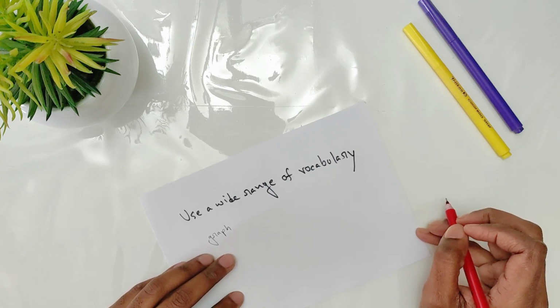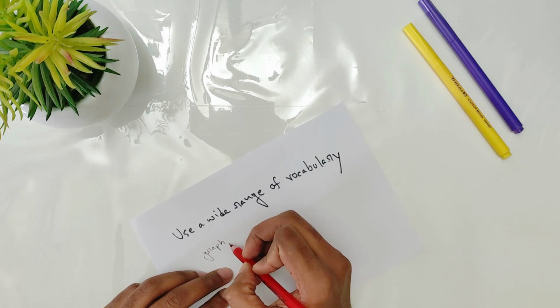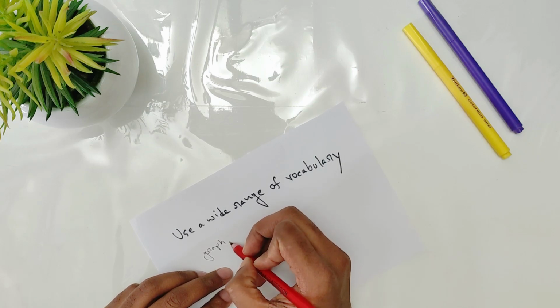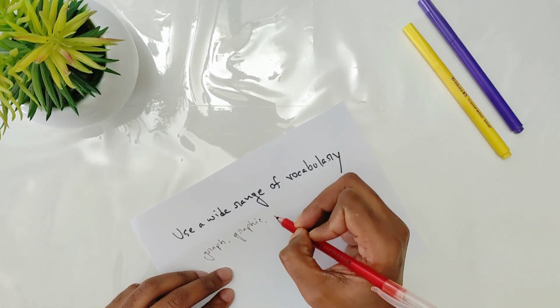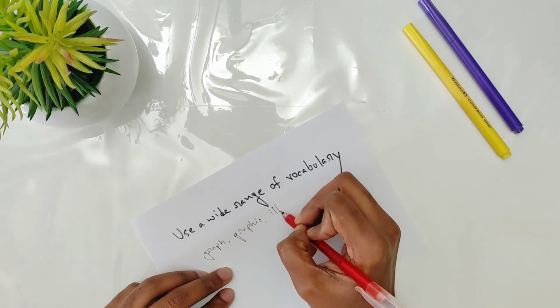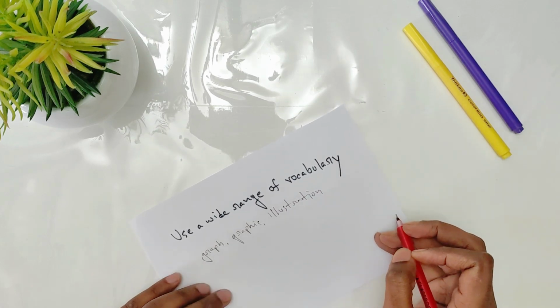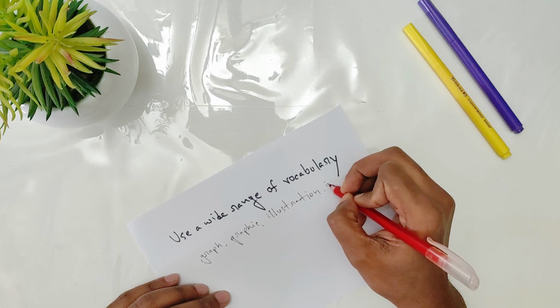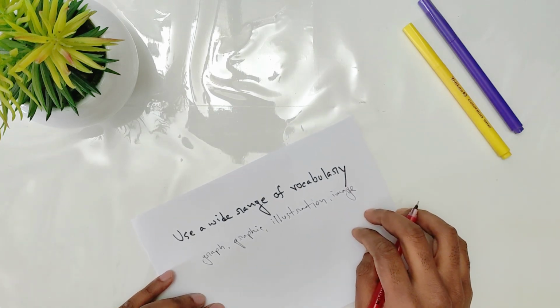So you can actually use some other alternatives to this word. For example, you can say graphic or illustration, image. And this is just an example.